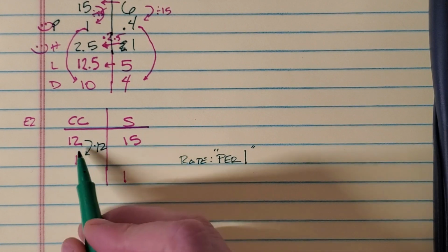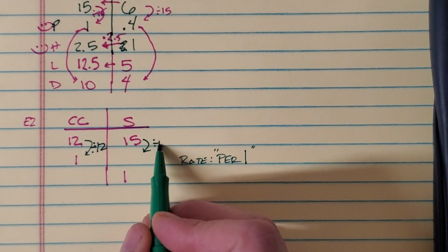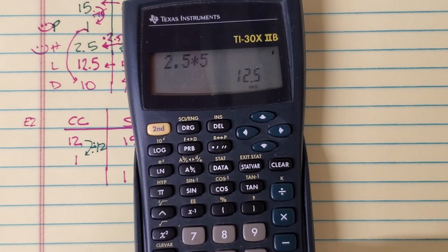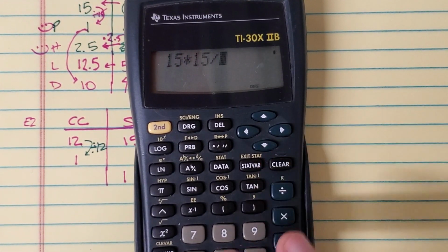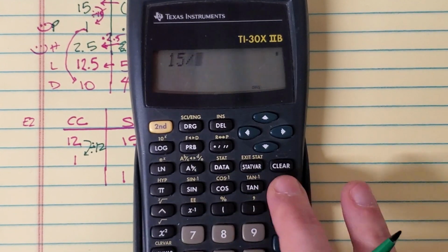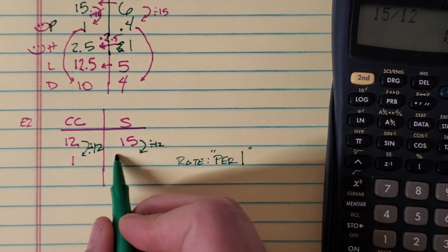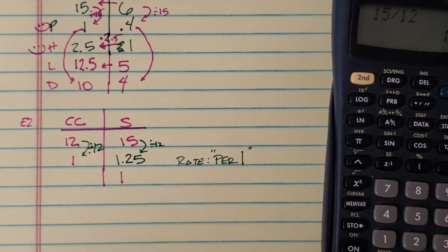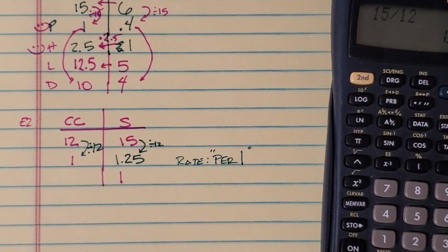12 times 1 is 12, divided by 12 is 1. So I'm going to take the 15 and divide it by 12. Oh, goodness. 15 divided by 12 is 1 1/4. Find the relationship, apply the relationship.